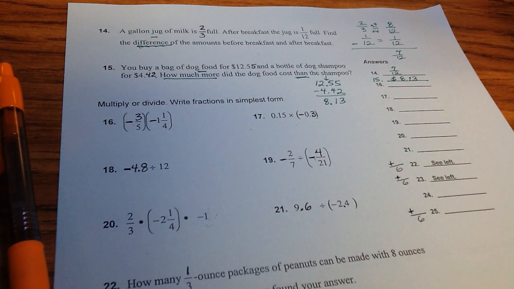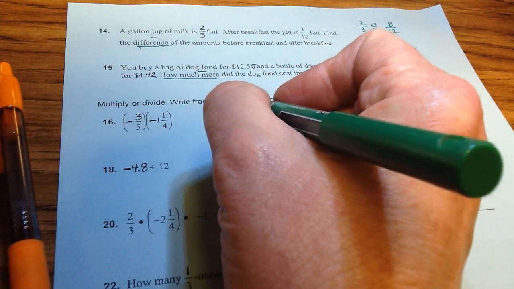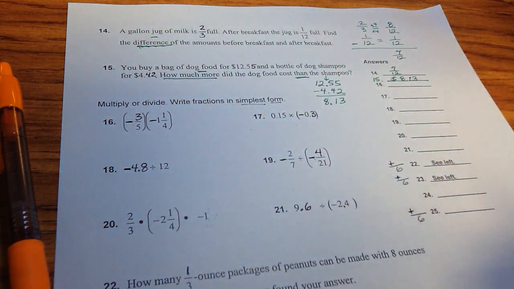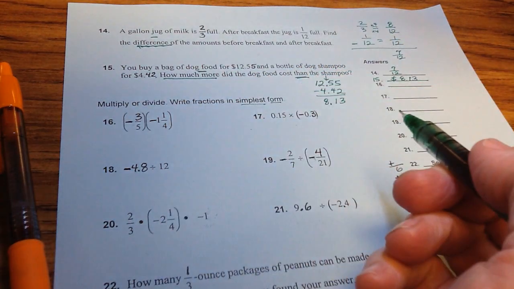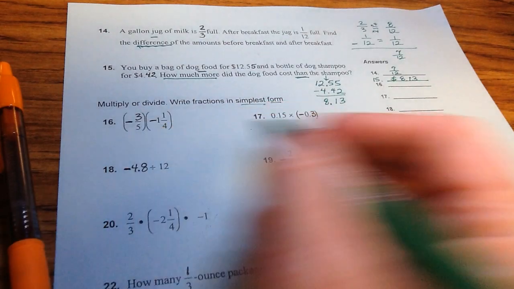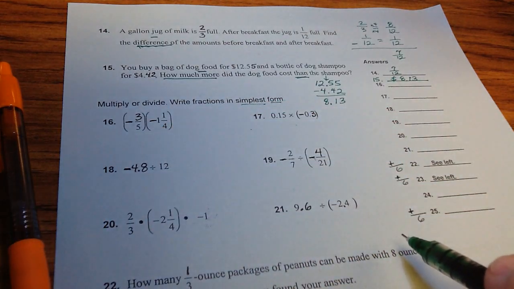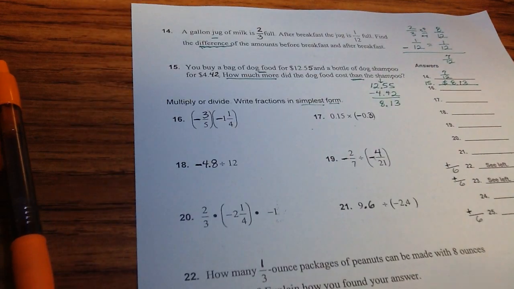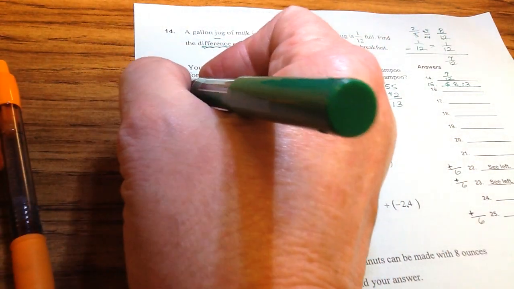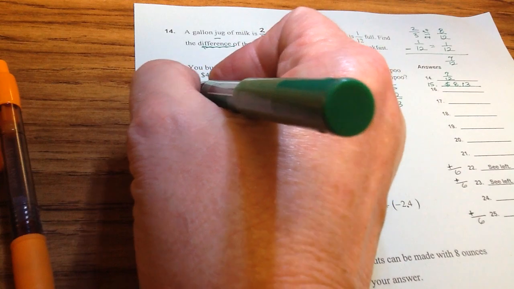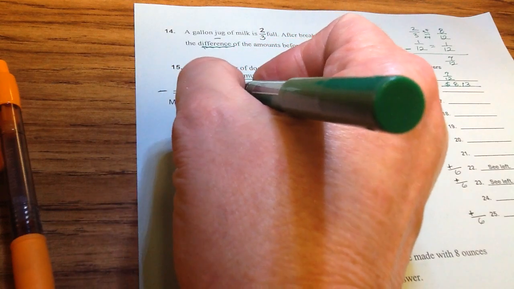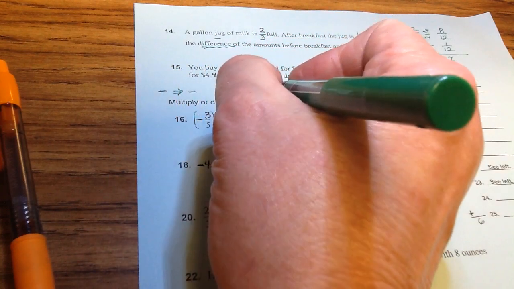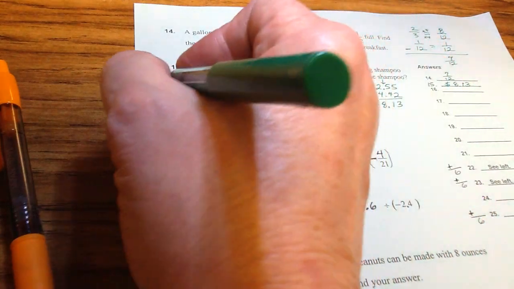Okay, now we're on to a new direction. Multiply or divide. Write fractions in simplest form. So just the fractions, you don't change the decimals to fractions or anything. But if they were fractions, you're going to write them in simplest form. So for all of these, I reminded the students that the rule for negatives is very simple. If you have 1 negative, the answer is going to be negative. And 2 negatives, the answer is going to be positive for multiplication and division.